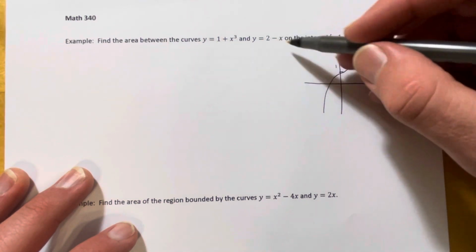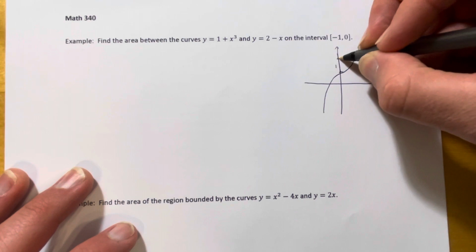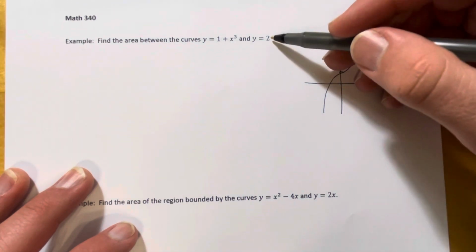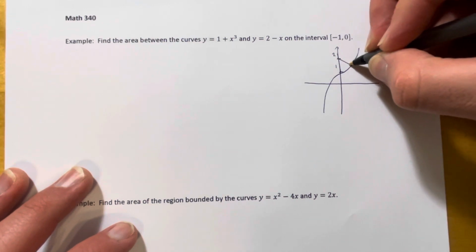The function y equals 2 minus x is the equation of a line. Let's put 2 maybe right there, with a y-intercept of 2 and a slope of -1. So it's going to do something like this.